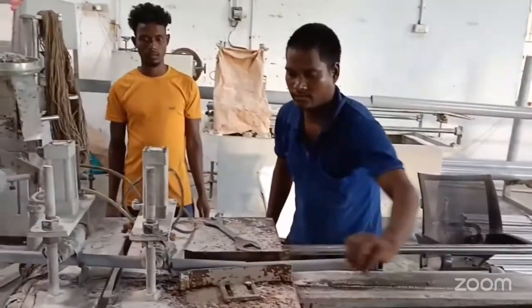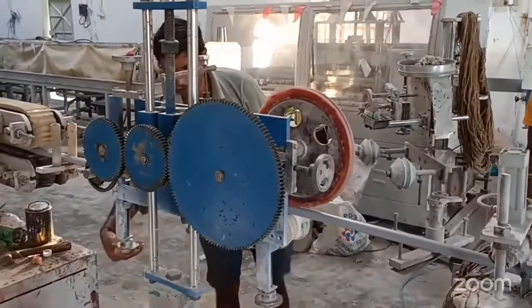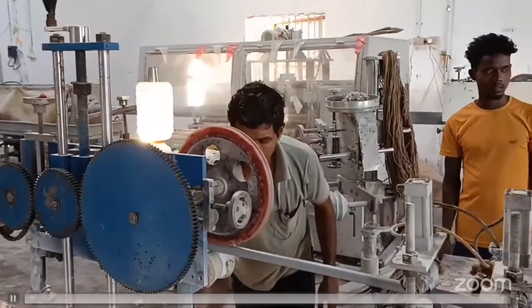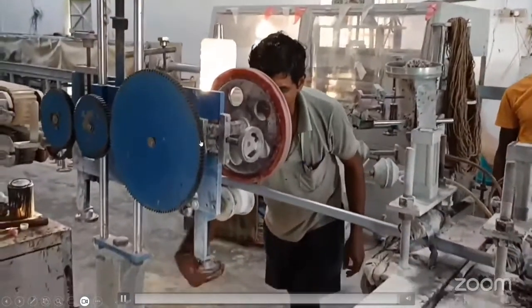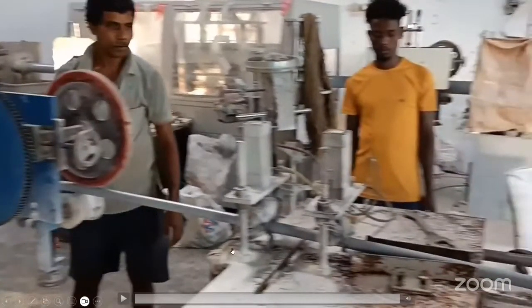See the cutter. The cutter comes from the bottom. The wheel is at the bottom, friend. Here is a printing unit. This is a counter and printing unit. We should print on the pipe.